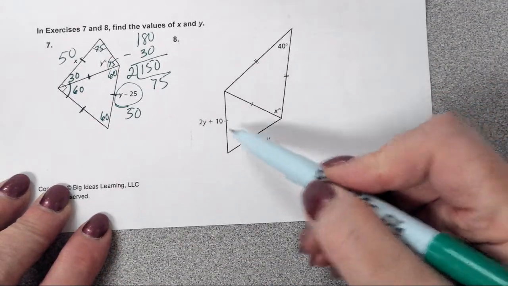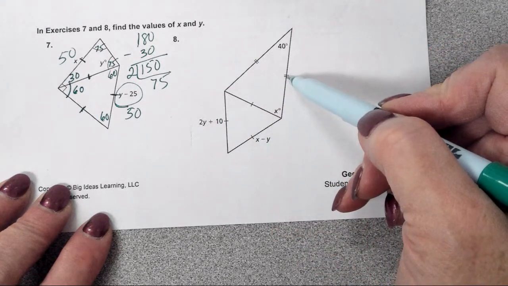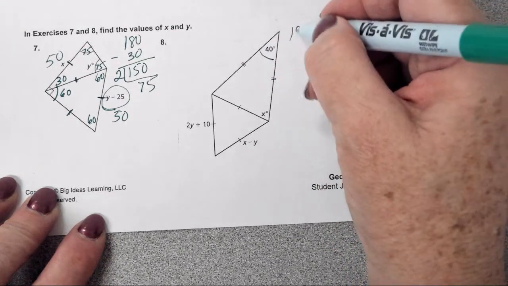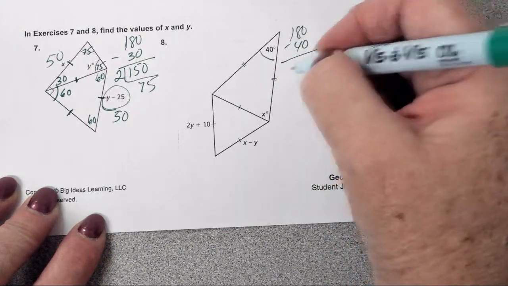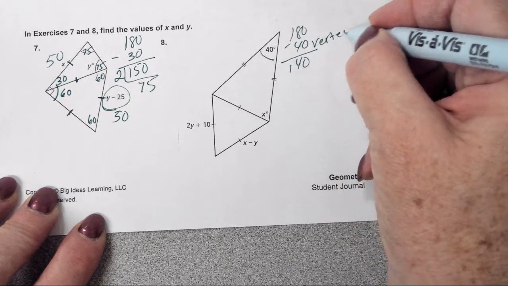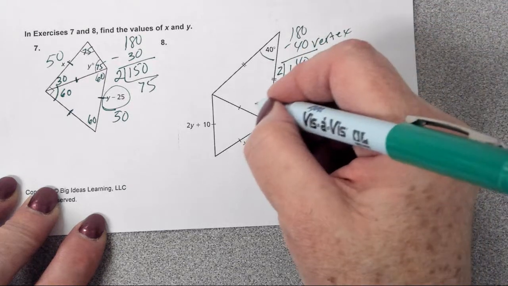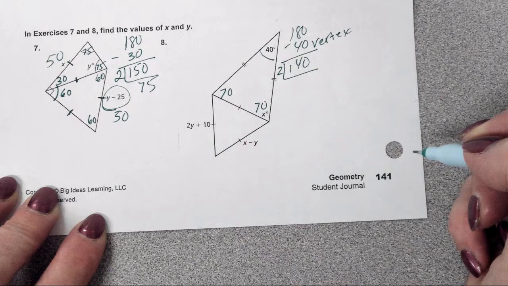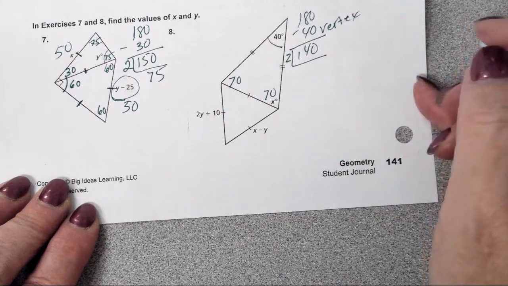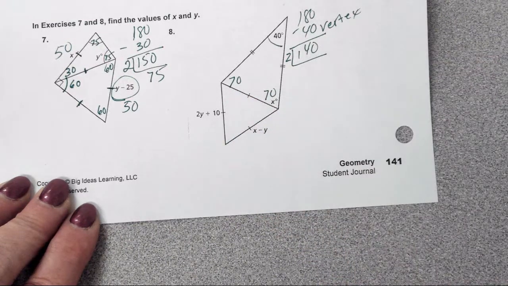In this one, this triangle's equilateral, this triangle's isosceles. Here's that vertex angle in an isosceles triangle again. So we could do 180 minus 40. That's 140. So if that's the vertex angle, then all we have to do is divide this by 2 to get the two base angles. So my two base angles are 70. And in this triangle, all the angles are 60.